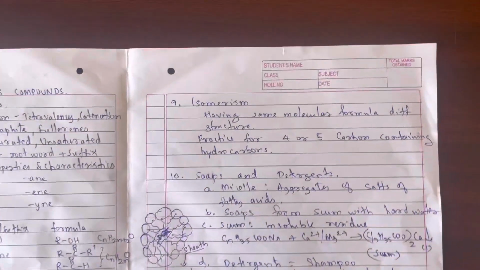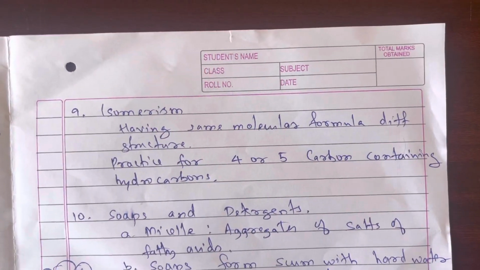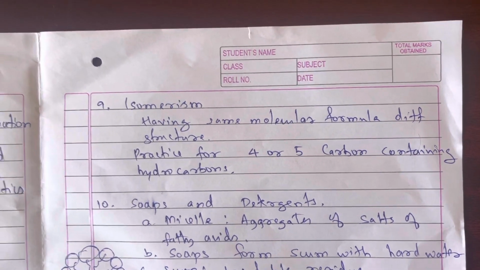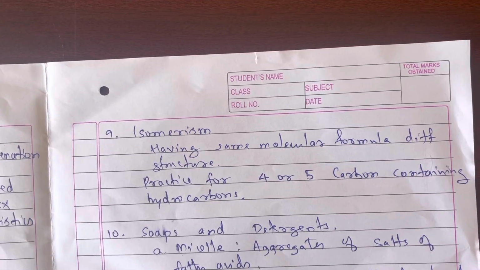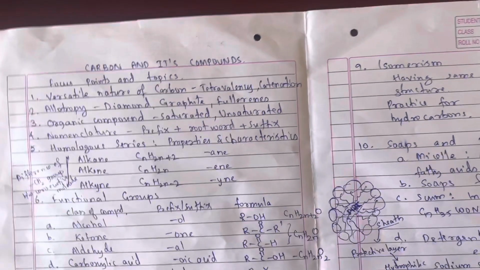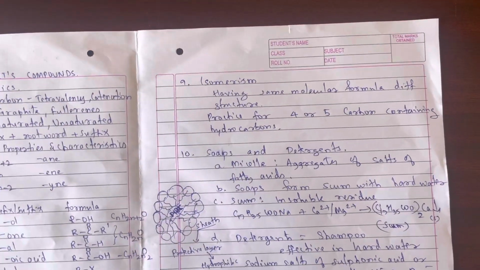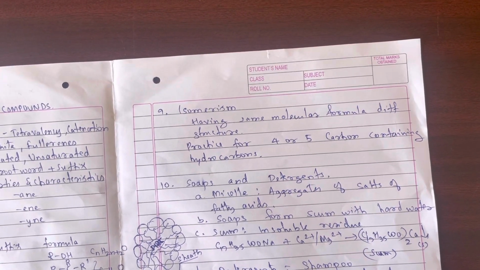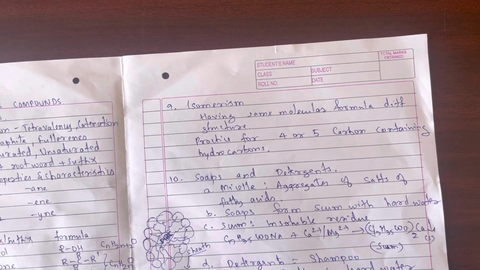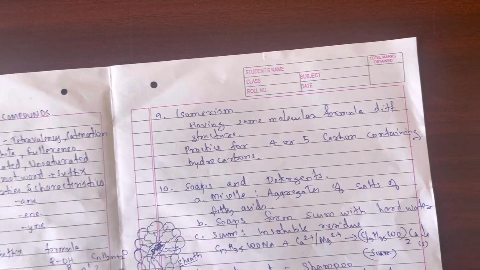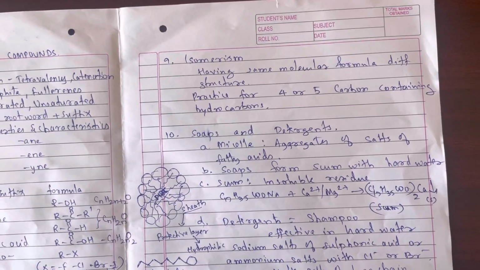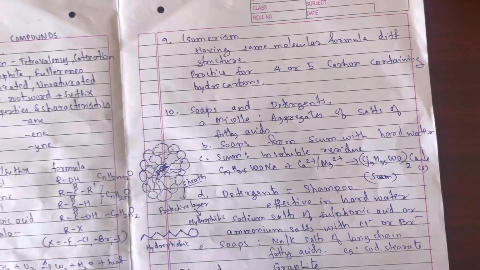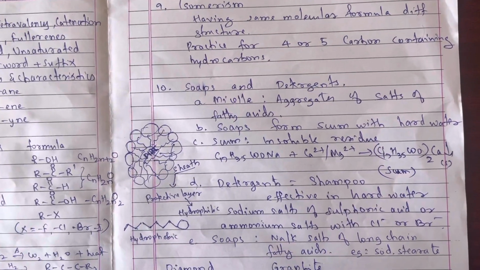And another important concept we need to focus on is isomerism. Isomerism means having the same molecular formula but different structural formulas. So for this, you first follow the homologous series and practice 4 carbon or 5 carbon alkanes and alkenes for your reference. You can practice isomeric structures of pentane, butane and butene, pentene. At least 2 structures have to be learned for each. The questions will be directly asked: what is isomerism? Write 2 isomeric structures of butane or pentane, like that they will give you.